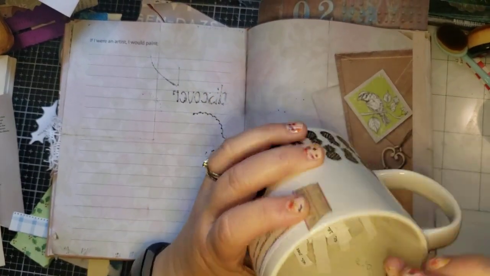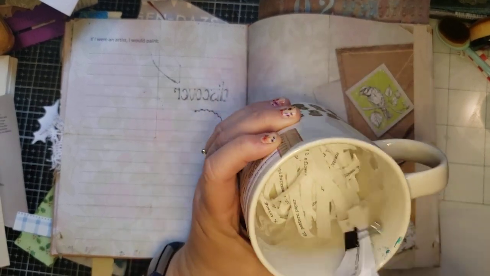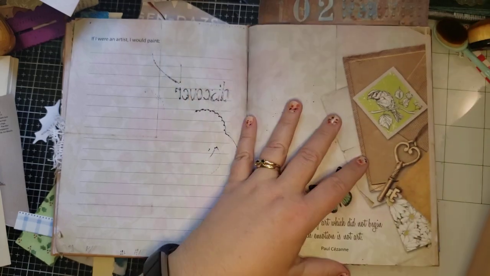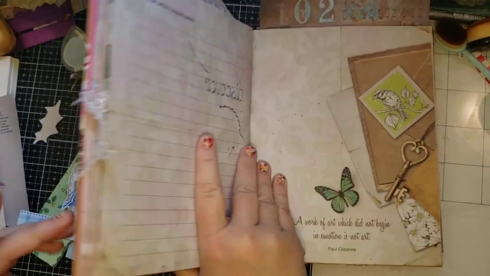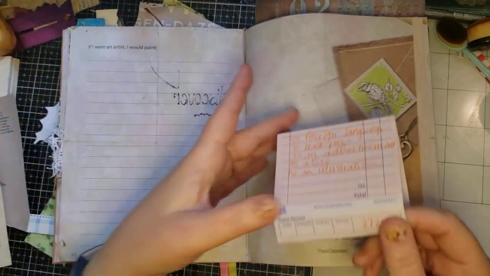I already picked my words. I lost my little plastic bag I was putting them in, so now I'm just clipping the ones that are already used, and that's what's still left. Let's see. Where's my list? Right here. I was like, I just had it.